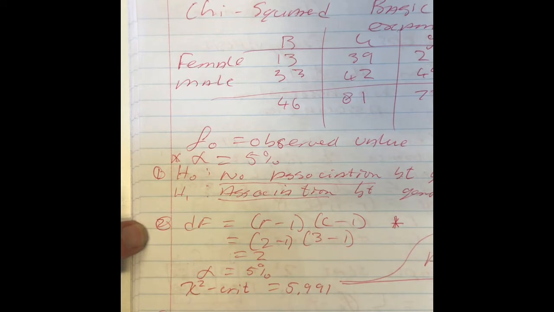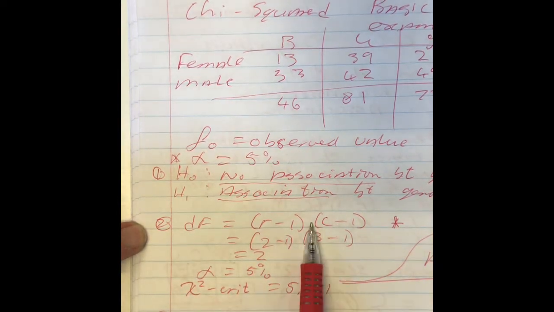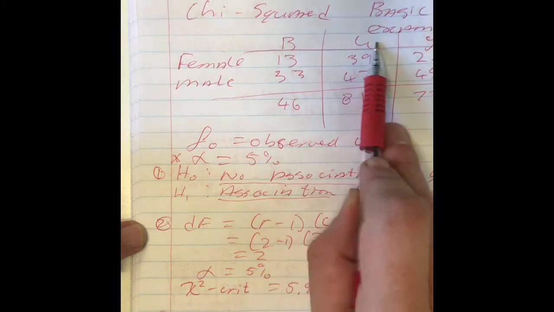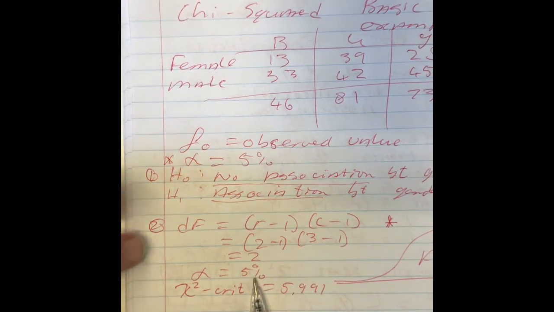It's not n minus 1. It's the number of rows, we've got 2 rows, female and male, minus 1, times the number of columns minus 1. We've got 3 columns, so 2 minus 1 times 3 minus 1 is 1 times 2. So we've got degrees of freedom of 2, and we know that our level of significance is 5%.